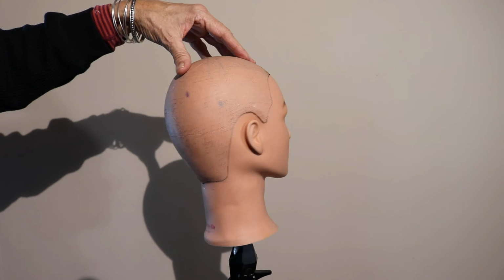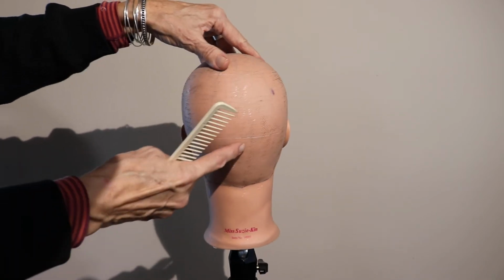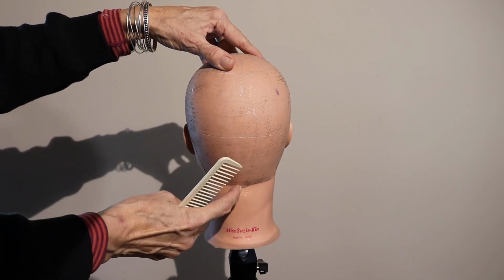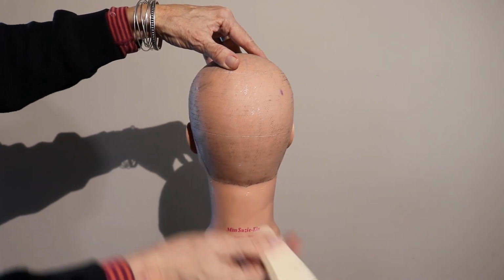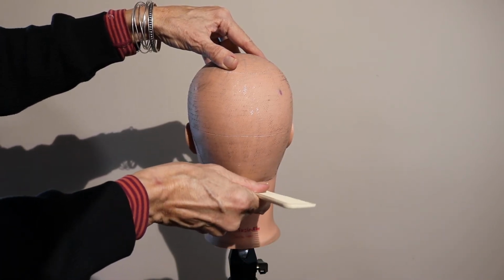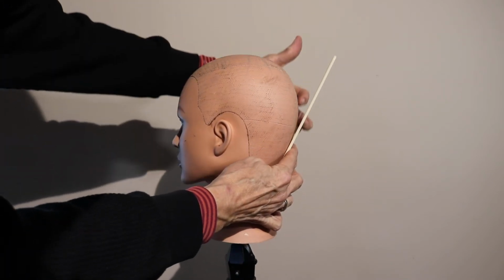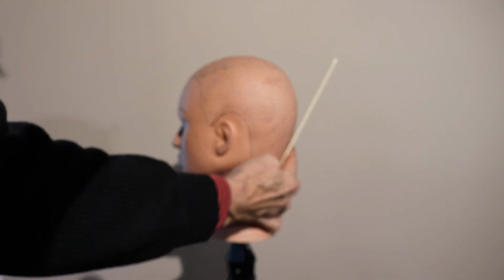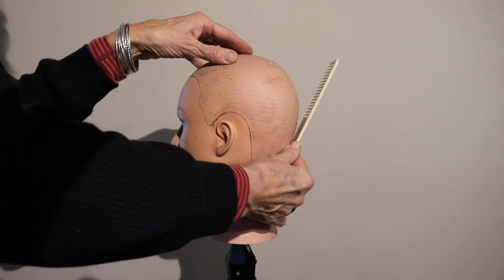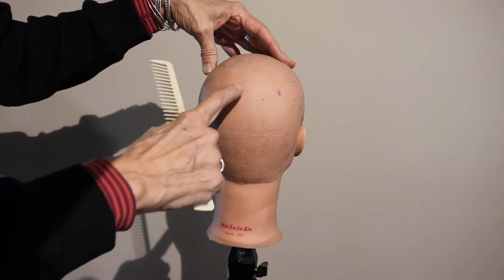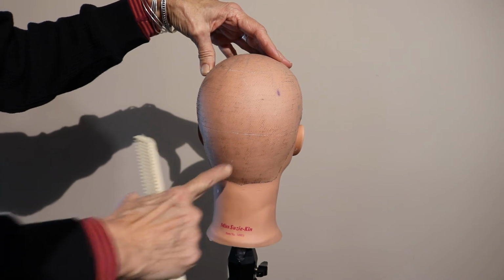The occipital bone, where the base of the head connects to the neck. Place a comb at the bottom of the nape on the hairline. Where the comb leaves the head is the occipital bone. The occipital bone separates the back of the head from the nape.